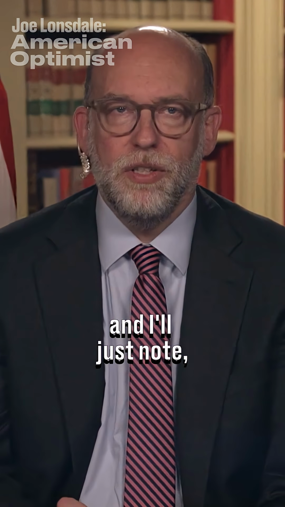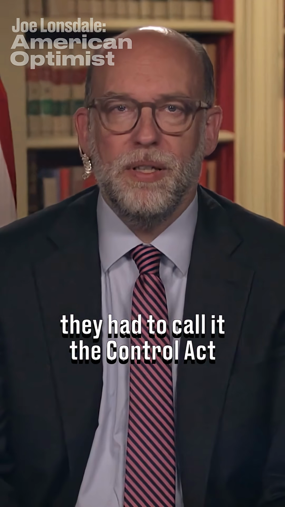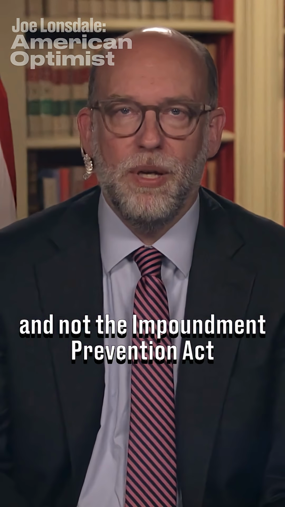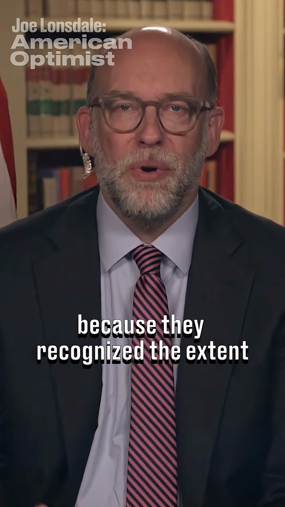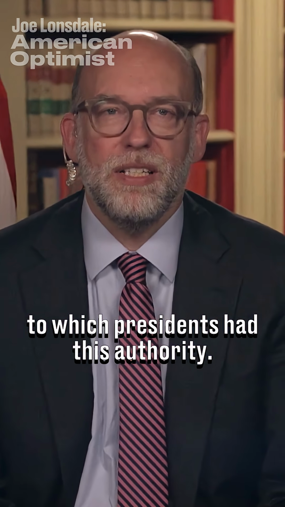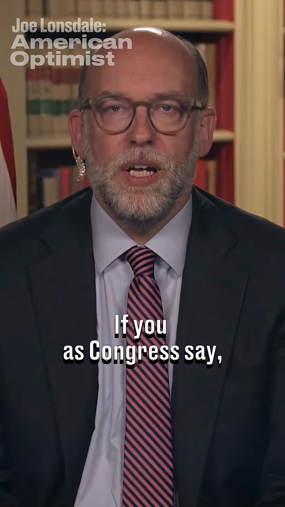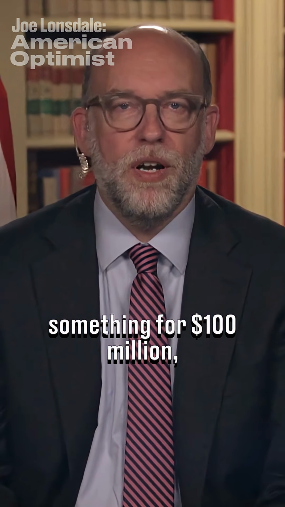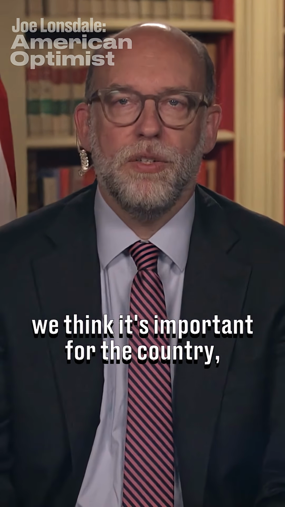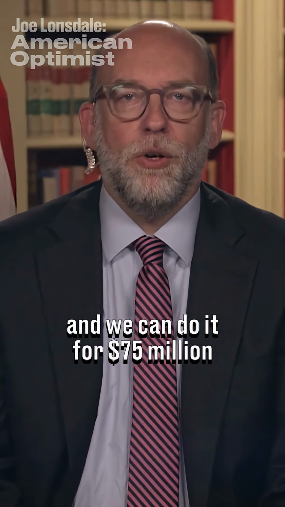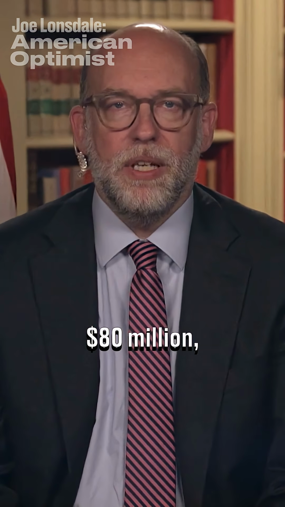Control Act. And I'll just note, even when they passed that bill, they had to call it the Control Act and not the Impoundment Prevention Act because they recognized the extent to which presidents had this authority. And it's basic common sense. If you, as Congress, say, look, we want you to do something for $100 million, we think it's important for the country, here's the funding, and we can do it for 75 million or 80 million dollars just as good.